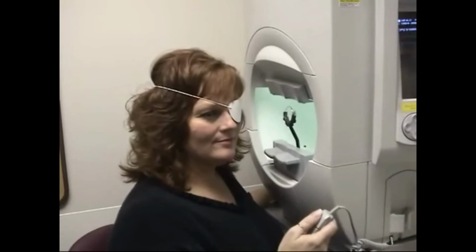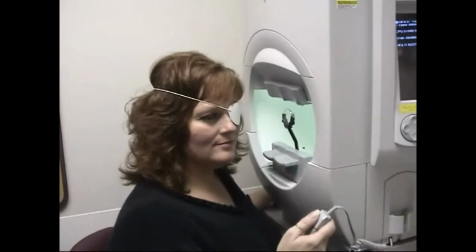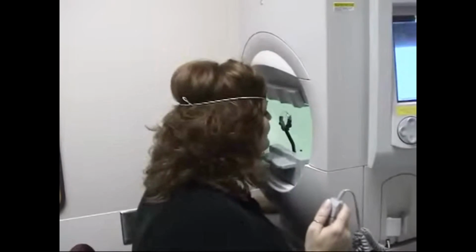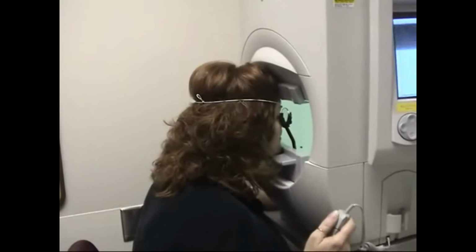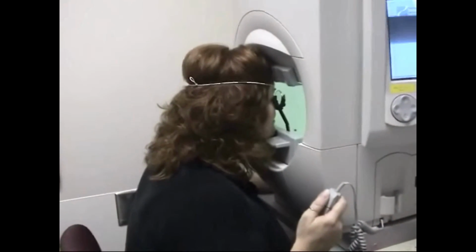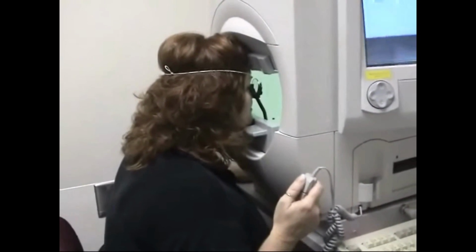Formal visual fields are usually performed by placing the patient's head in a white bowl and having her maintain her gaze straight ahead. Lights of different intensities are projected onto the bowl, and the patient is asked to press a buzzer if she sees the lights.